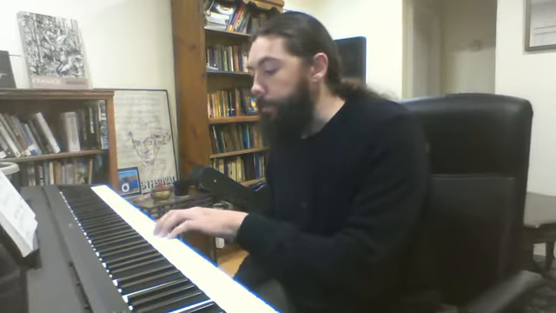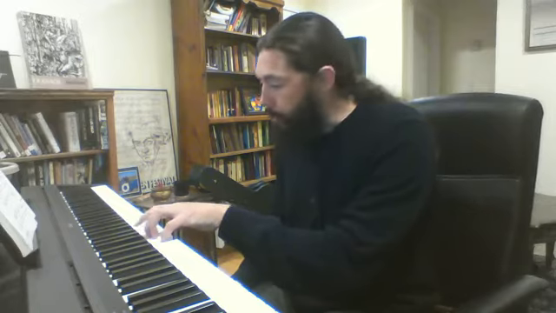So let's take the one they give here. We have E, my third, and then a fifth, and then my root on top of that. So here's the chord. It's still a C major triad, but my bass note is now the third of the chord. It's E, and so it's considered a first inversion of the C major triad.